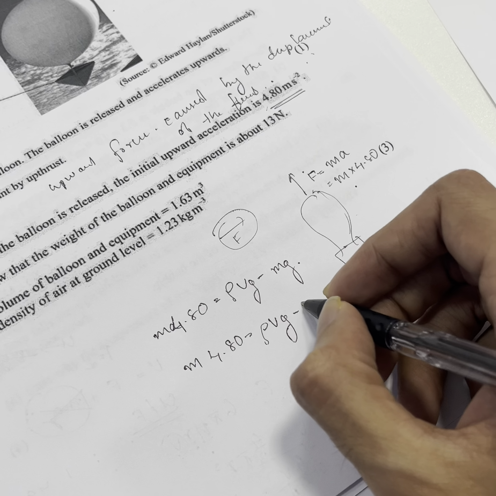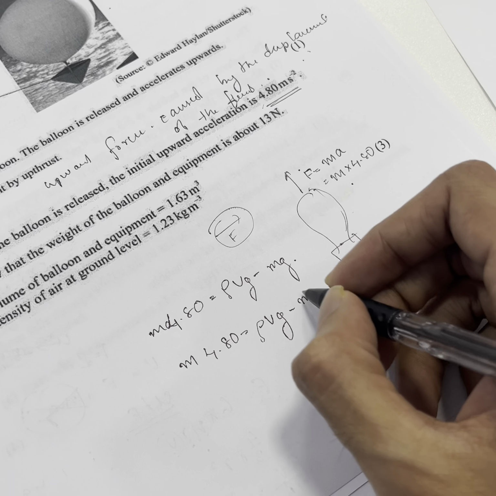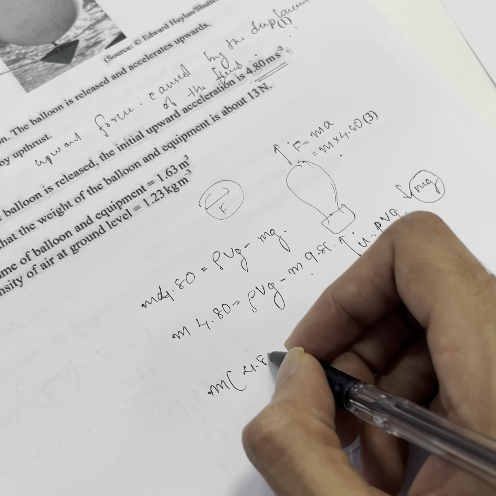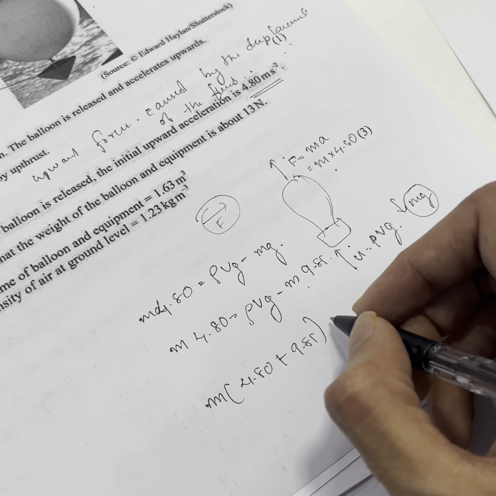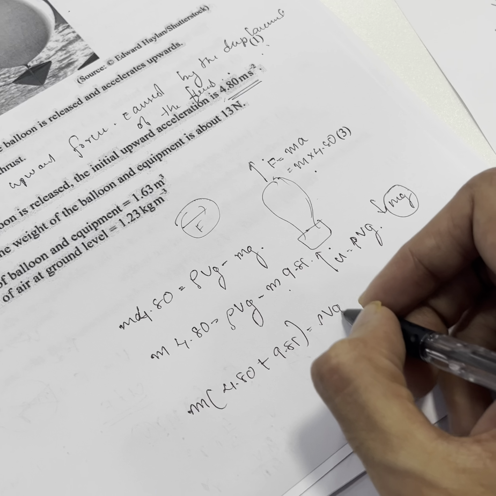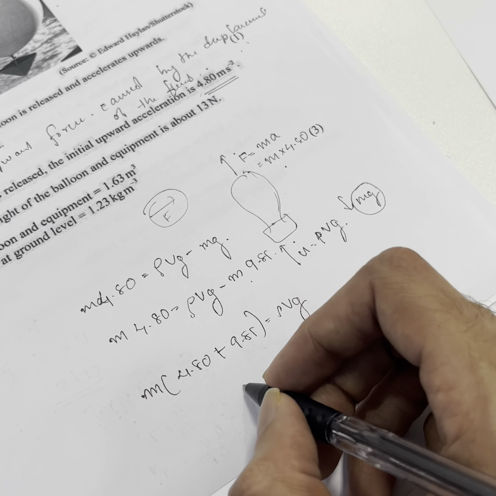We don't know the value of m, but we know the value of g, which is constant, 9.81. So we can take this term to the left hand side of the equation. Then we will get m times (4.80 plus 9.81) is equal to rho Vg. So we can rearrange the equation.